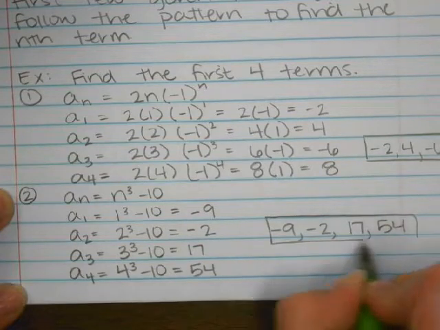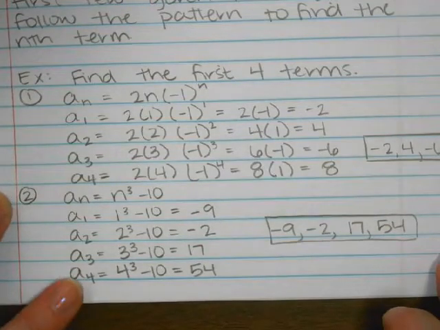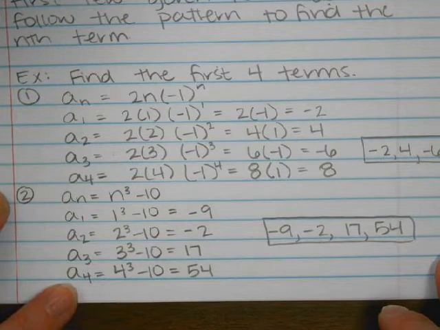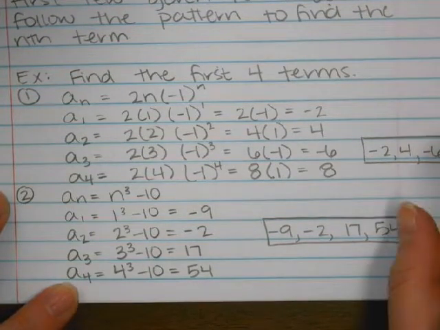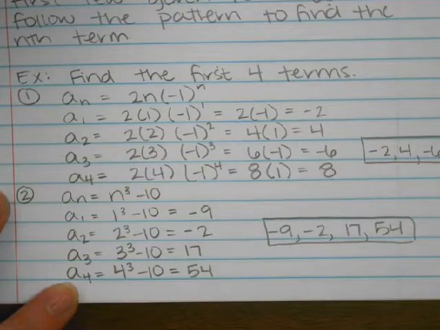And again, this is an explicit sequence. If I wanted to find the 87th term, I could just plug in 87, and that would give me that term. Okay, let's go ahead and do some recursive sequences. So this is our third example.